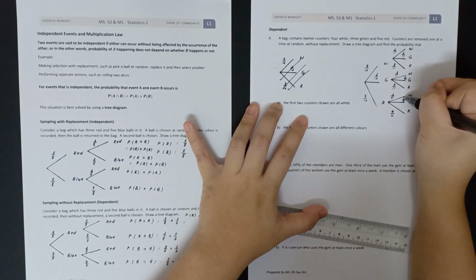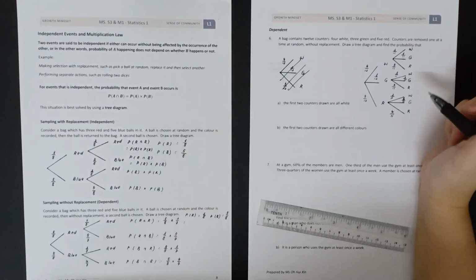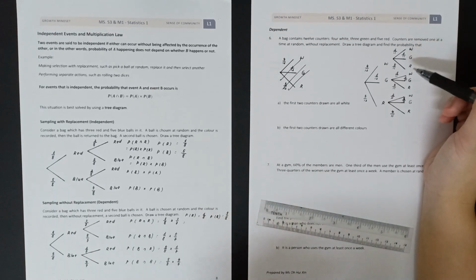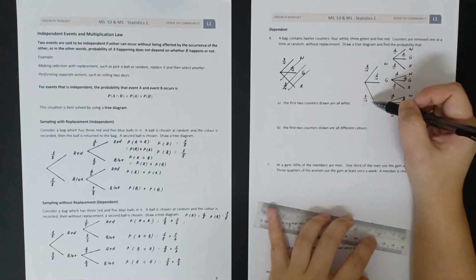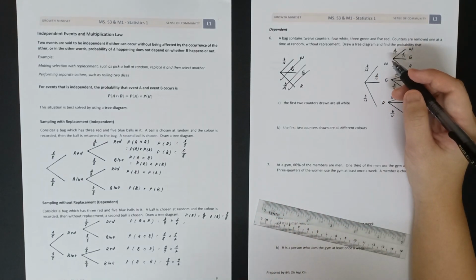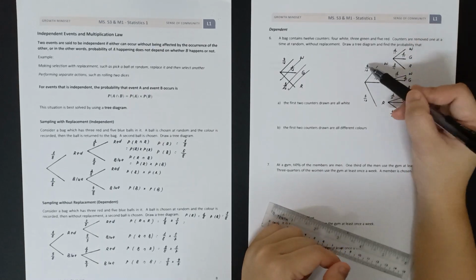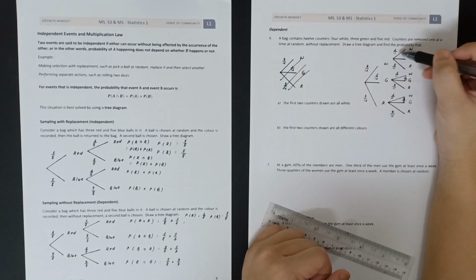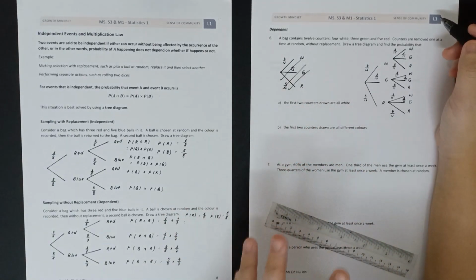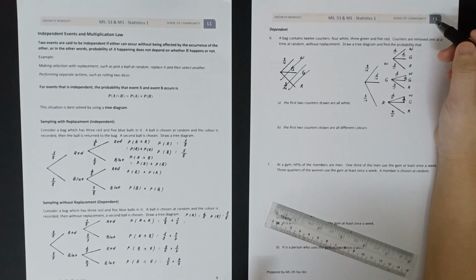Something you need to be mindful of is that whenever you draw a tree diagram, when you draw out the branches, the total probability of your sample space must be 1. You can see 4 over 12 plus the others gives 1. When I extend here, 3 over 11, 3 over 11 and 5 over 11, I'm also getting 1. So every time you extend, the total of the probabilities must be 1. If not, you are not looking at the complete picture and you know that something is wrong.